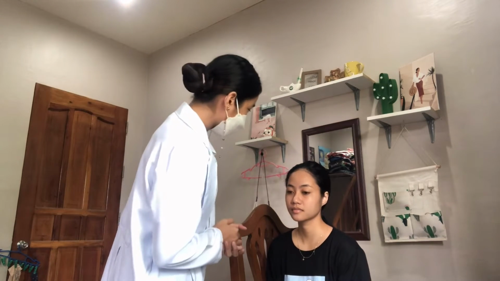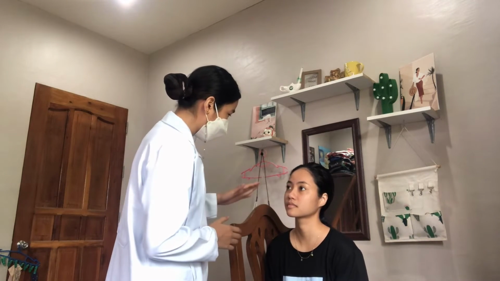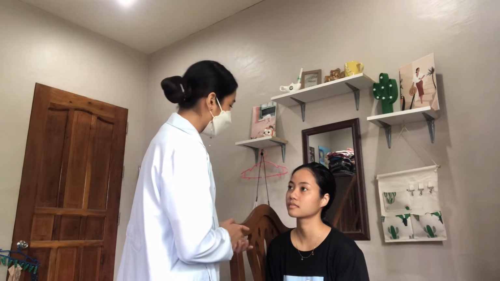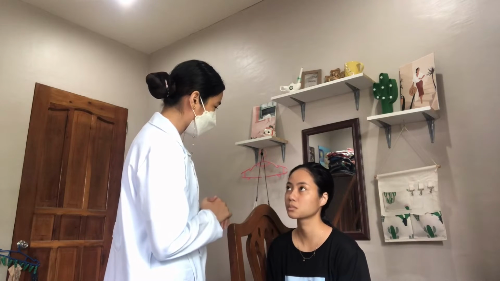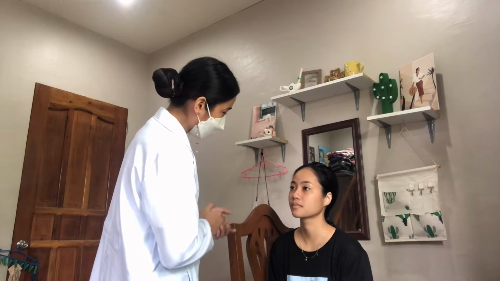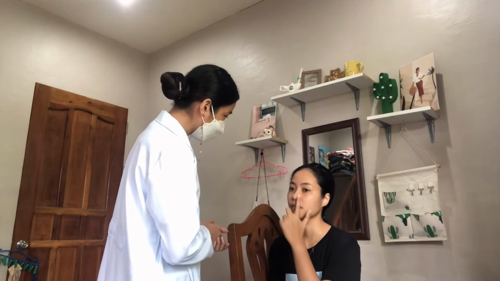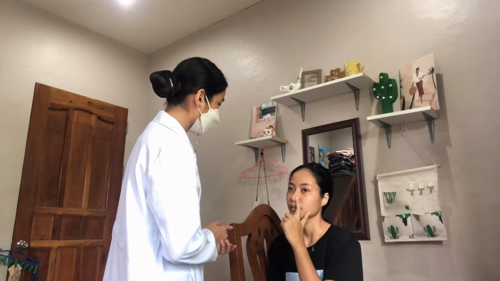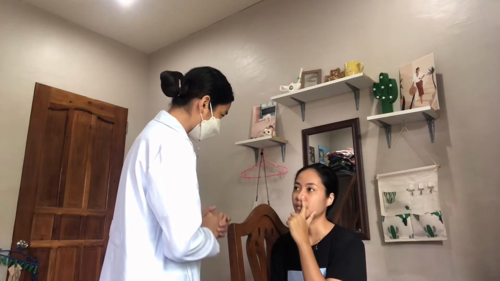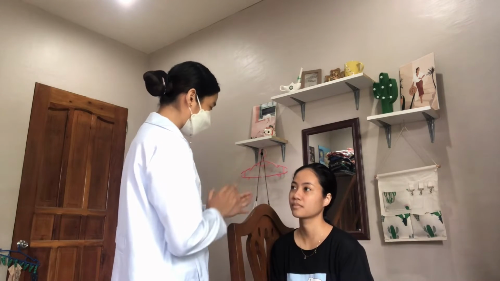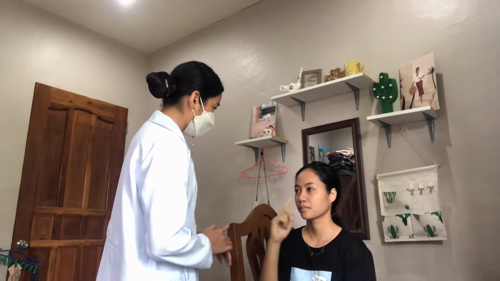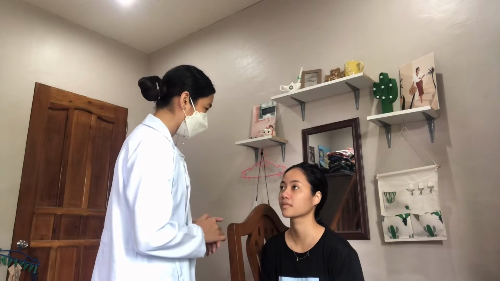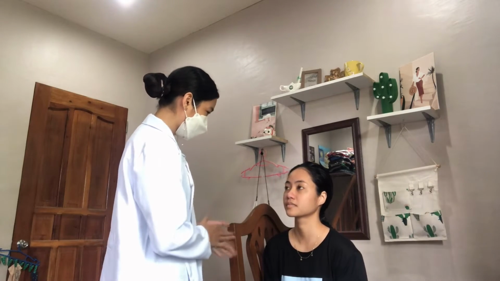I'm going to assess for the nose. Okay, so for your nose, it is symmetrical and straight, and no signs of any discharges or any flaring of the nose. Okay, so can you cover the other side of your nose, ma'am? Then take a deep breath. Okay, then the other side of your nose. A deep breath. Okay, so as you take a deep breath, did you feel any resistance while breathing?